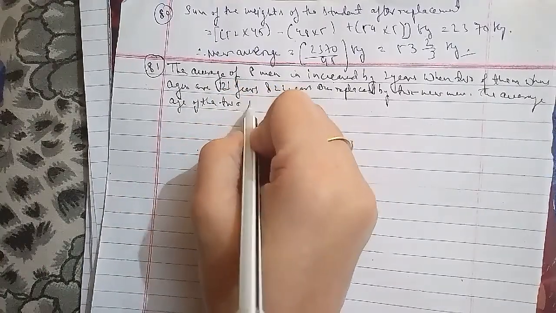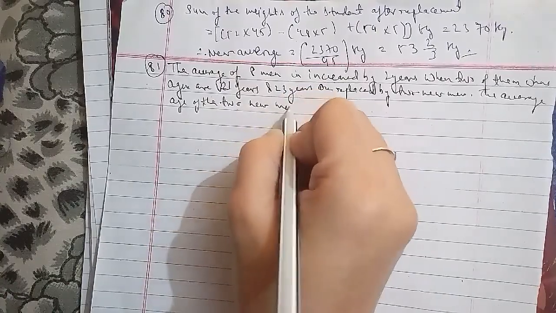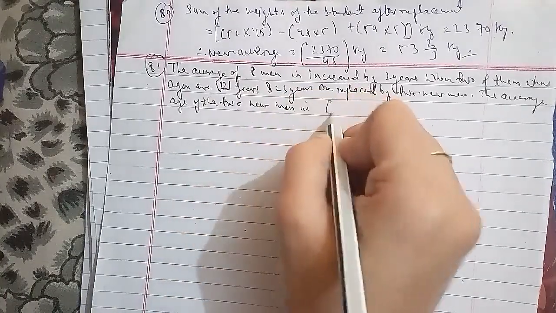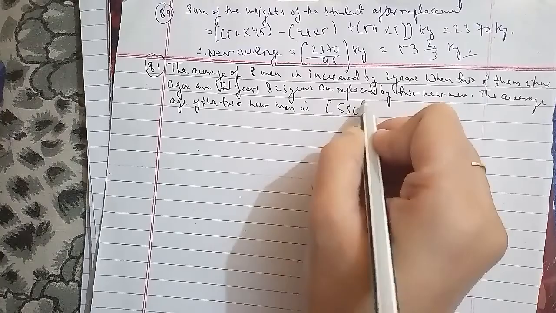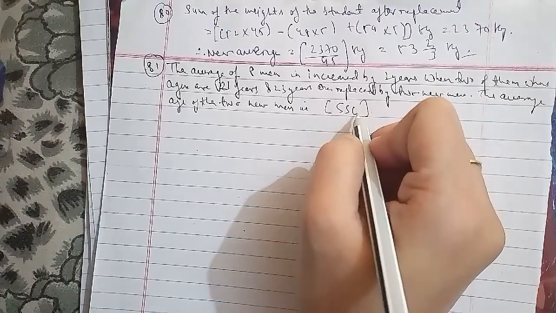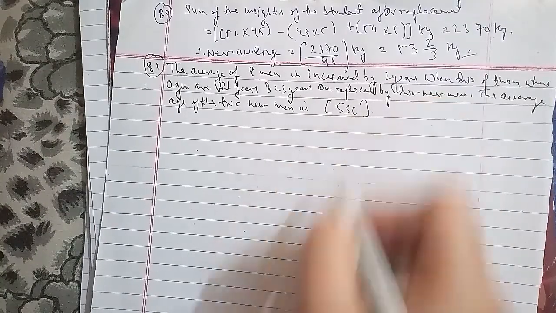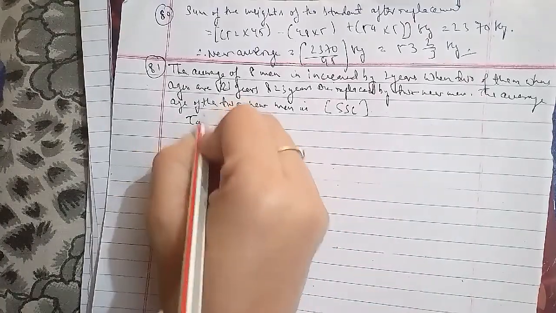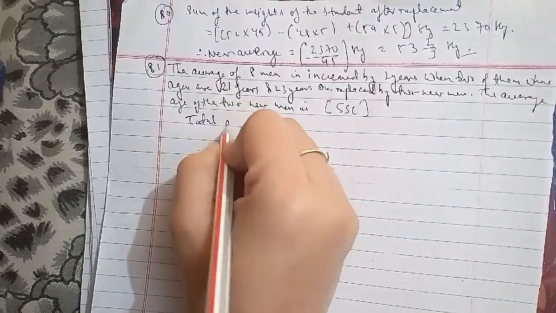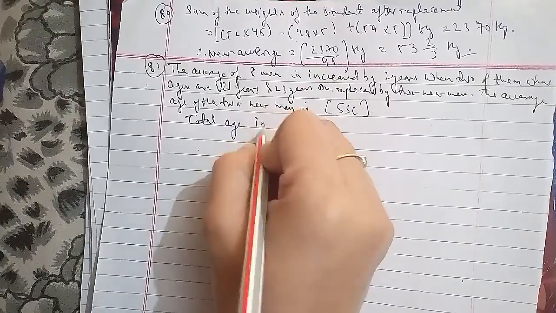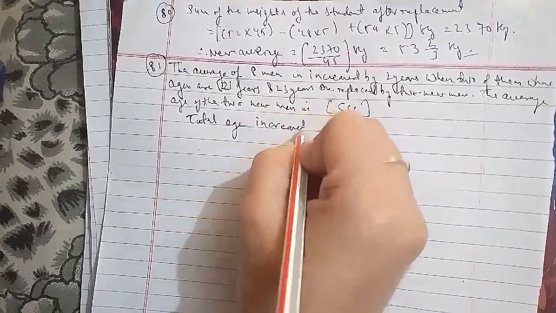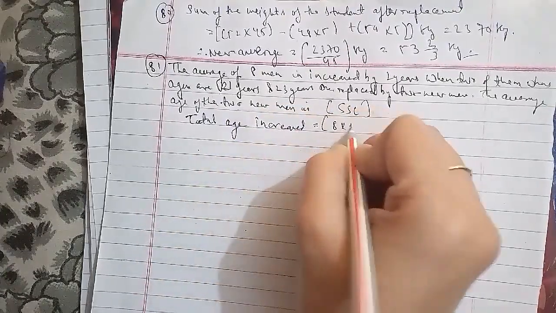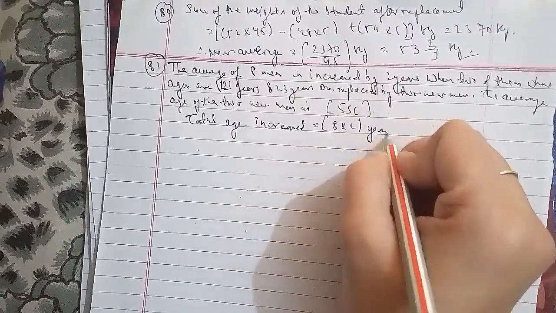The sum of ages of the two new men that we have is 21 plus 23 plus 16, that will be 60 years. Now we'll find out the average age of the two new men, which equals 60 upon 2 years, which equals 30 years. That will be the right answer for this question as well.